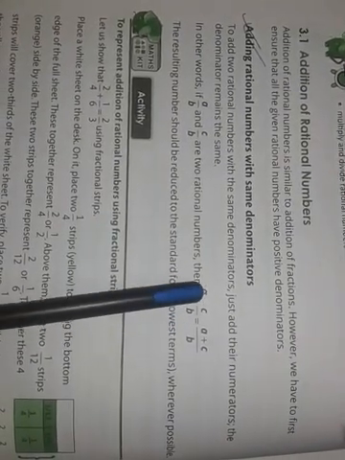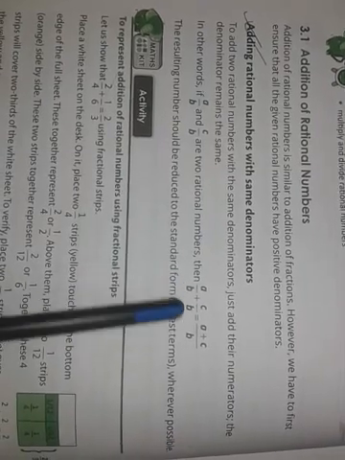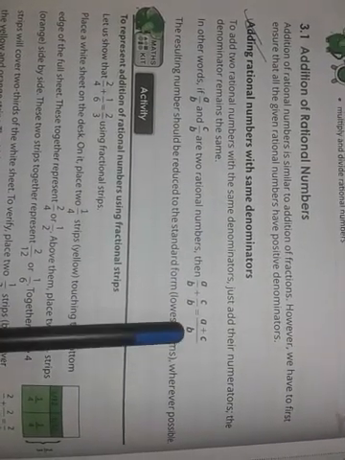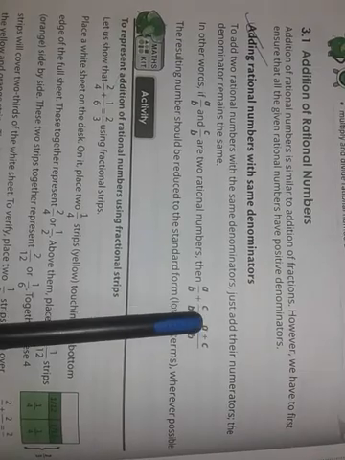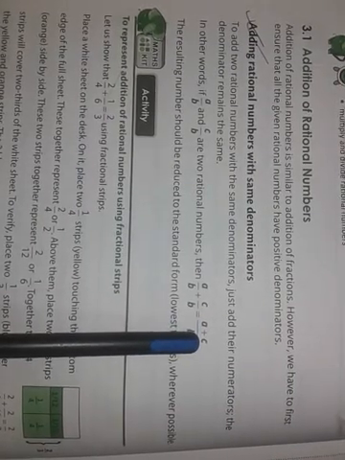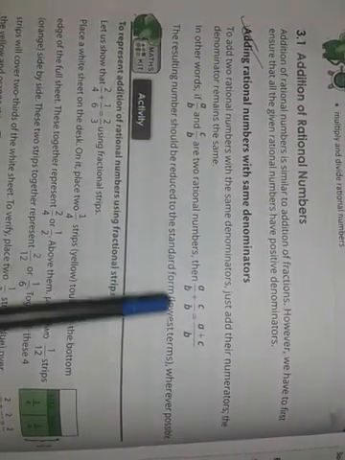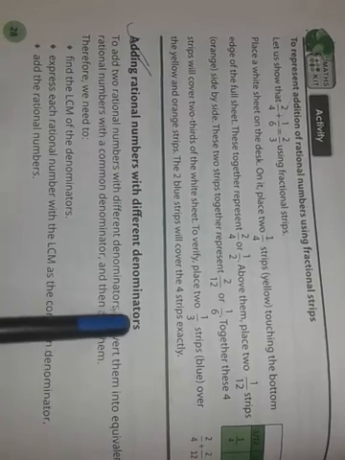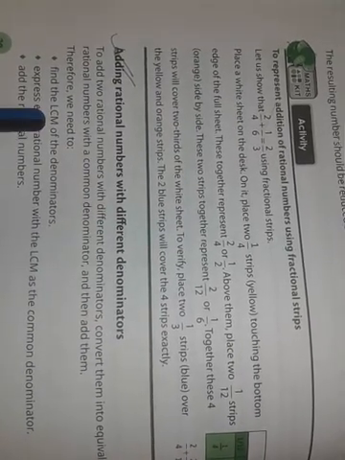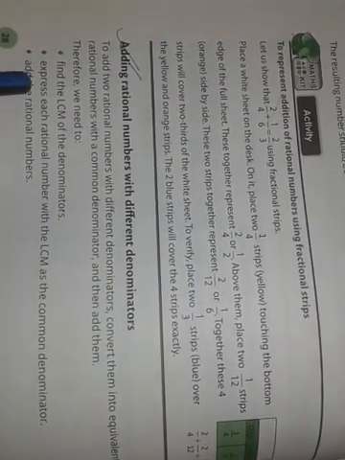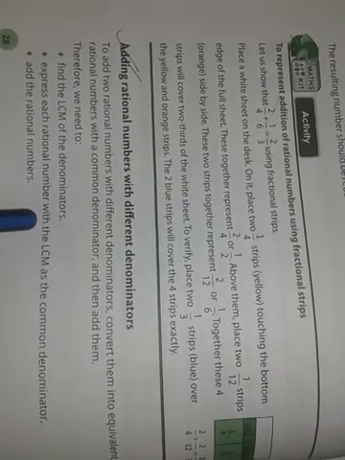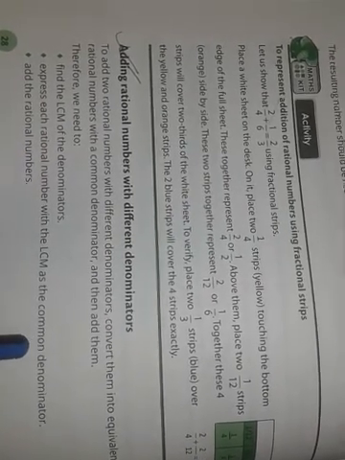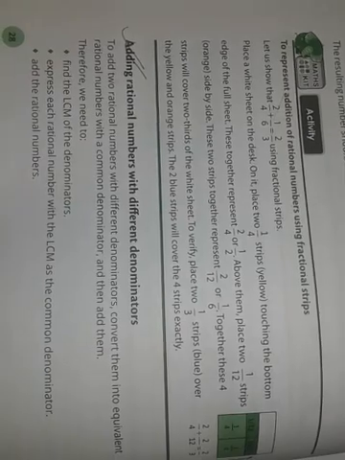a by b plus c by b. Here the denominator is the same, so we write simply b as the denominator, and we add the numerators. The second condition is adding rational numbers with different denominators. Then first of all we have to take the LCM of the denominators, then express each rational number with the LCM as a common denominator, and then add the rational numbers.